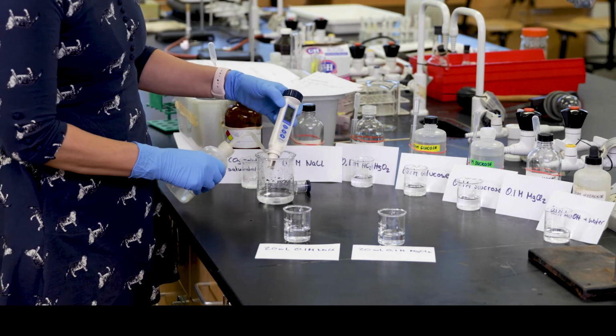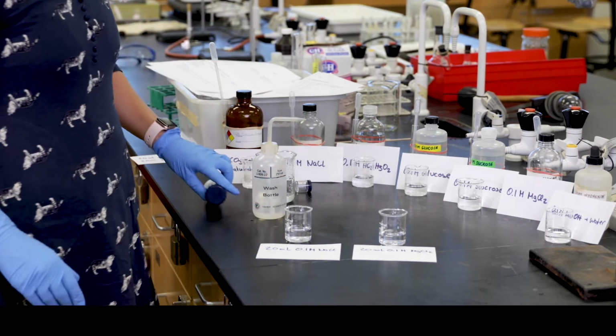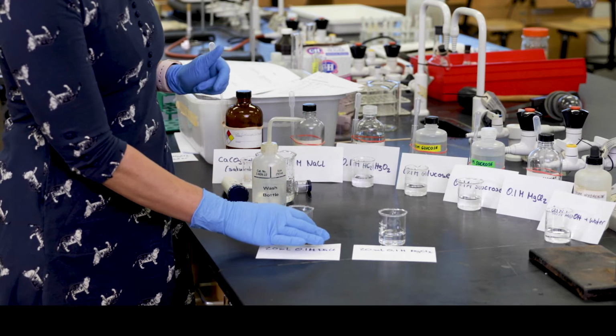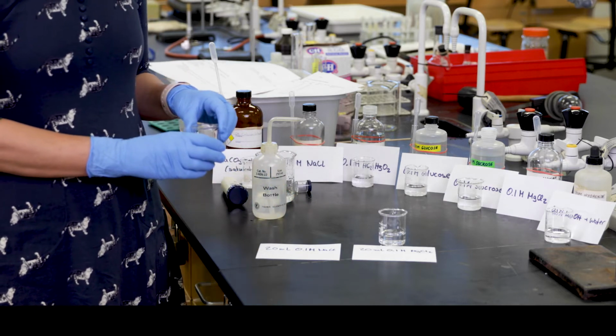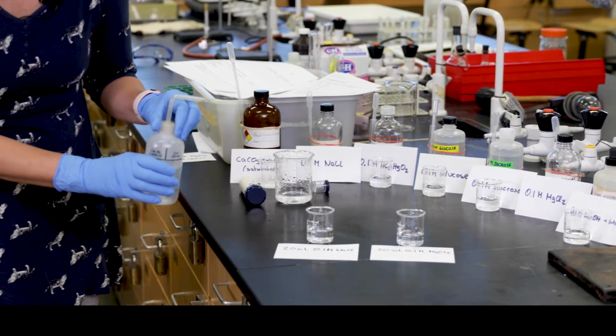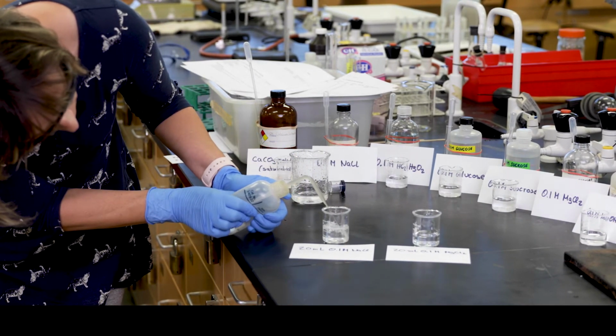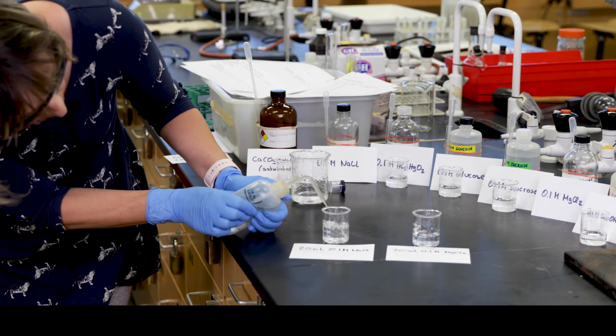Okay, so what we're going to do now is add 20 milliliters of water to each of those beakers and see what changes. So I'll just add some water, pretty much filling it up to 40 milliliters.